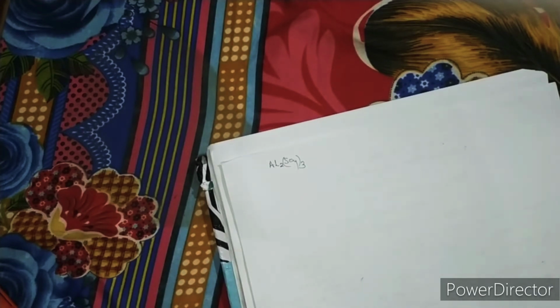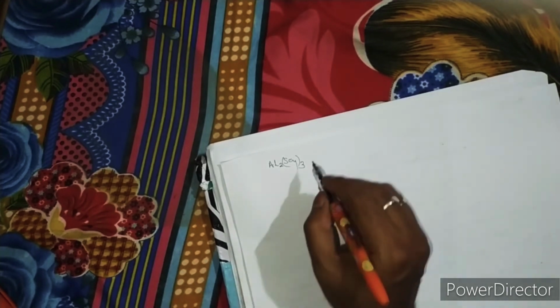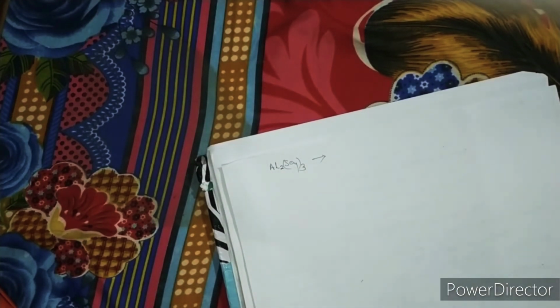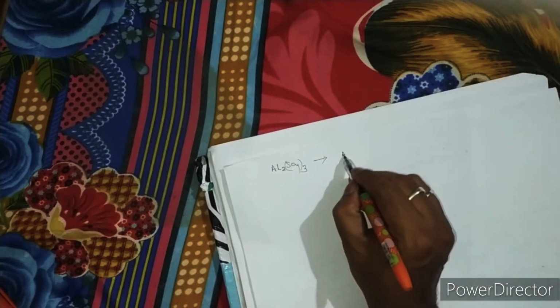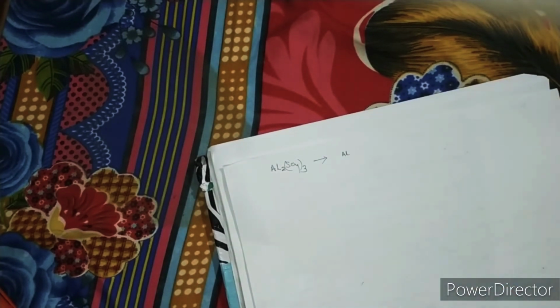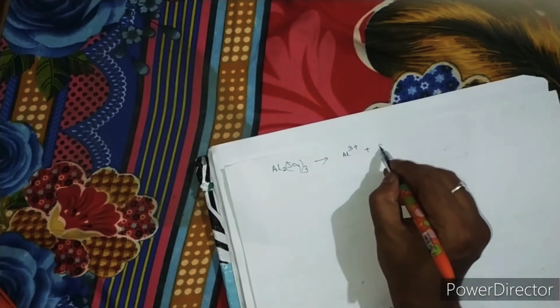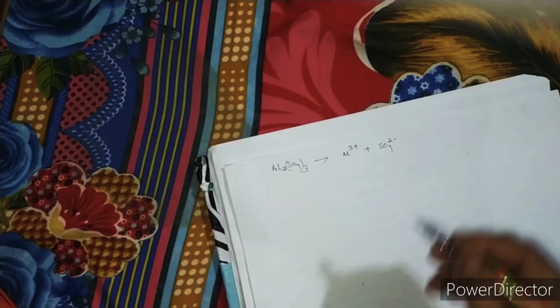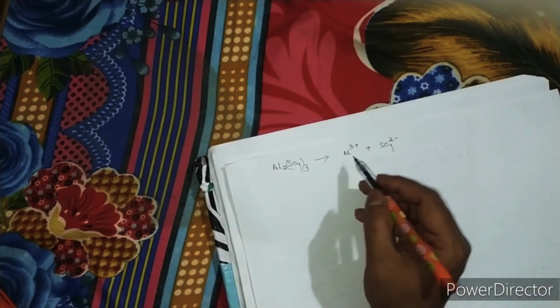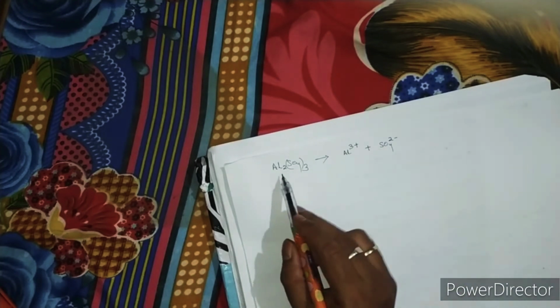Which one is the metal? Who can say? That is aluminium. So if we break the molecule, I can write: everybody knows that aluminium contains 3 plus. So Al 3 plus, and sulfate ion contains 2 minus. So 3 positive and 2 negative. How to balance it? Why do we balance? Because Al2(SO4)3 is a molecule, and we know that a molecule is electrically neutral.